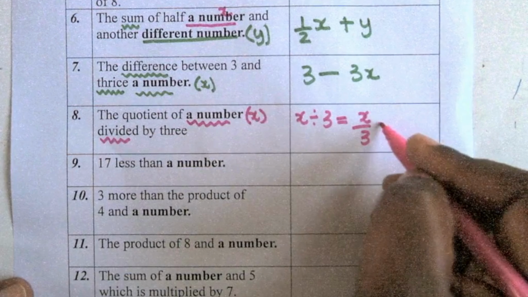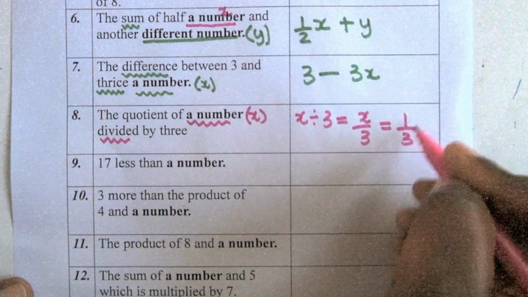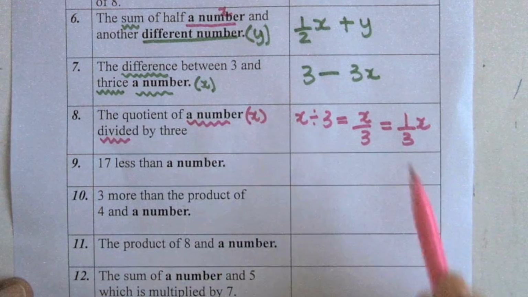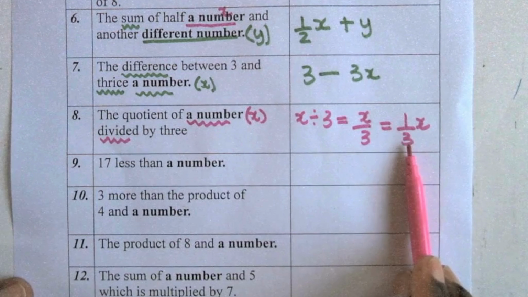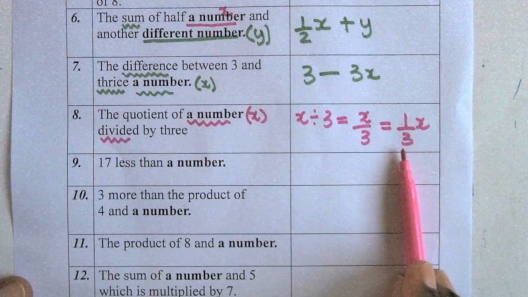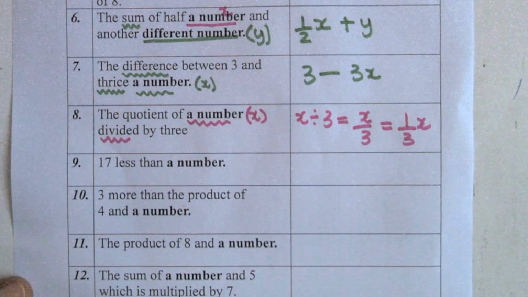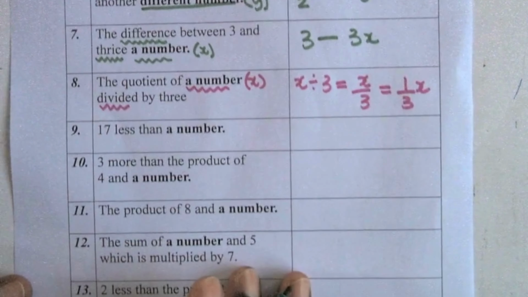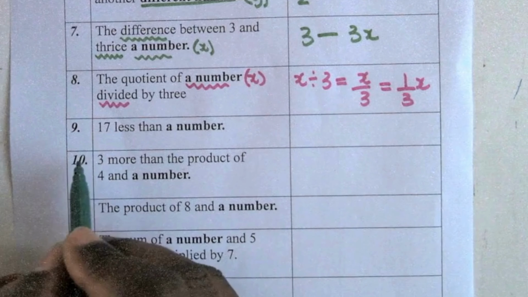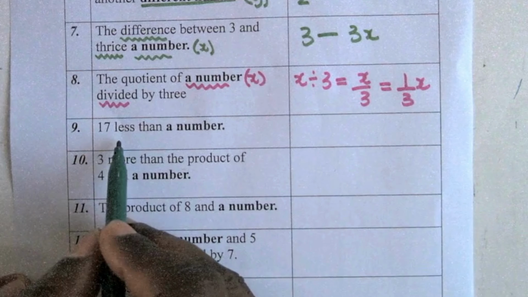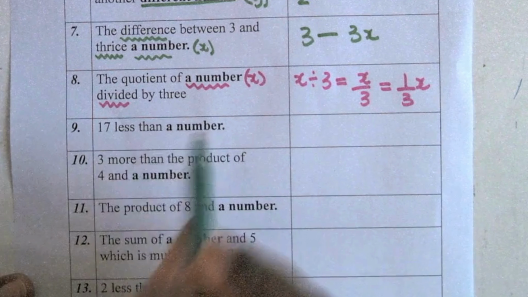I can also write it as 1 over 3x. And when I write it in this format here, I am able to identify that the coefficient of x is 1 over 3.